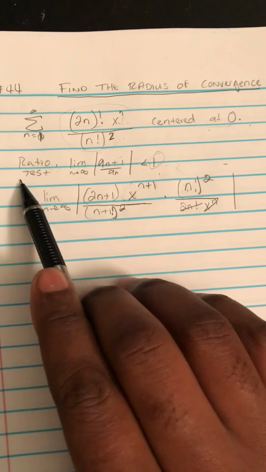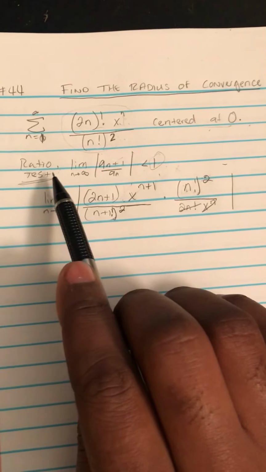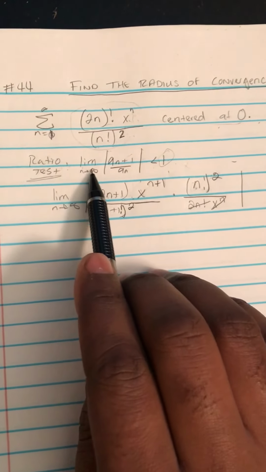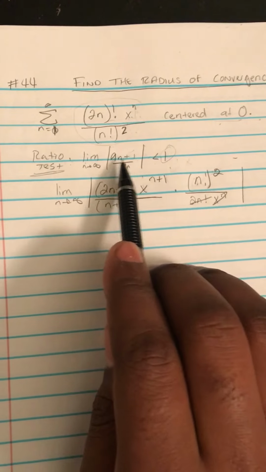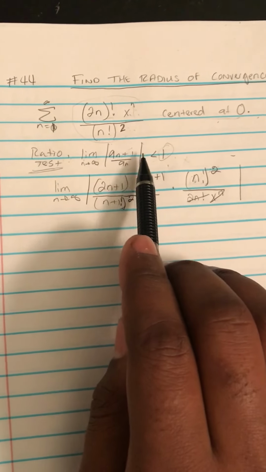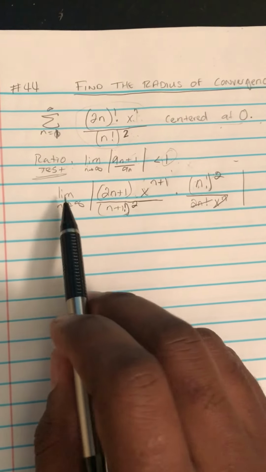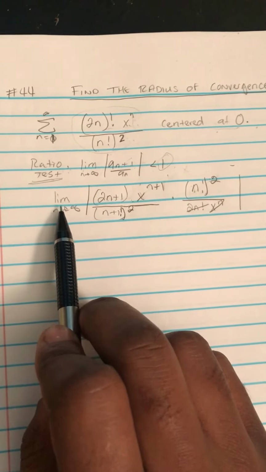And the test that we use most in these problems is the ratio test, which simply says the limit as n approaches infinity of the absolute value of a_(n+1) divided by a_n, and if it's less than 1, it converges. So I already started a little bit here, but I'm going to go through it anyway.